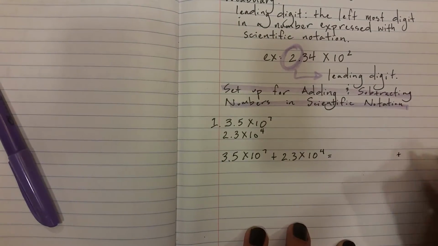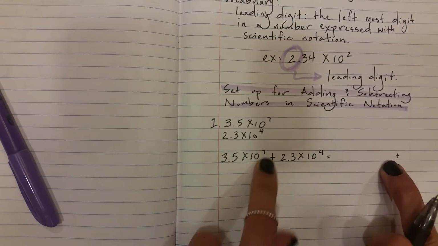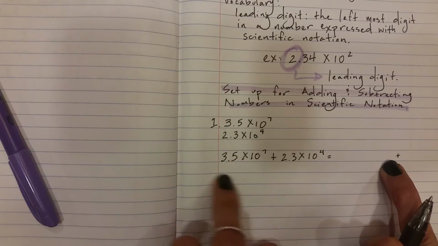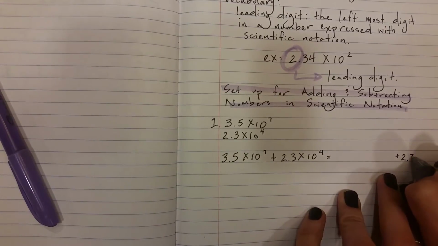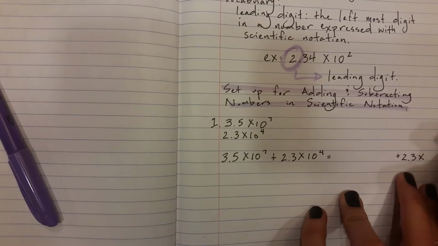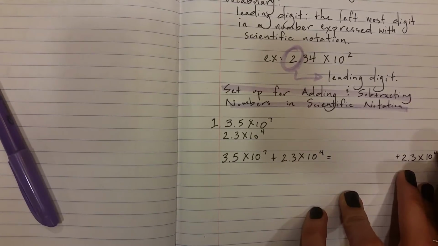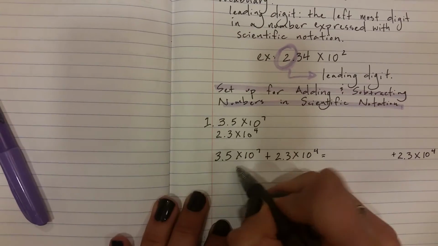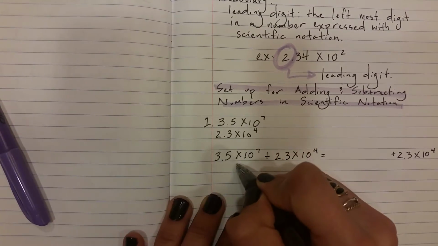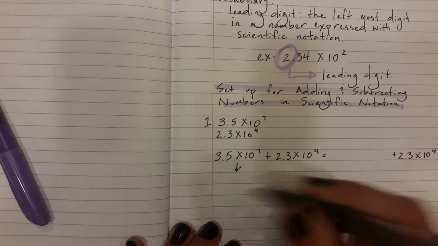So let's rewrite right here, making sure we have space for my bigger number that's written in scientific notation, and I'm going to write my smaller number that's written in scientific notation. I know that it's the smaller number because it has the smaller exponent. And now here's the step right here.